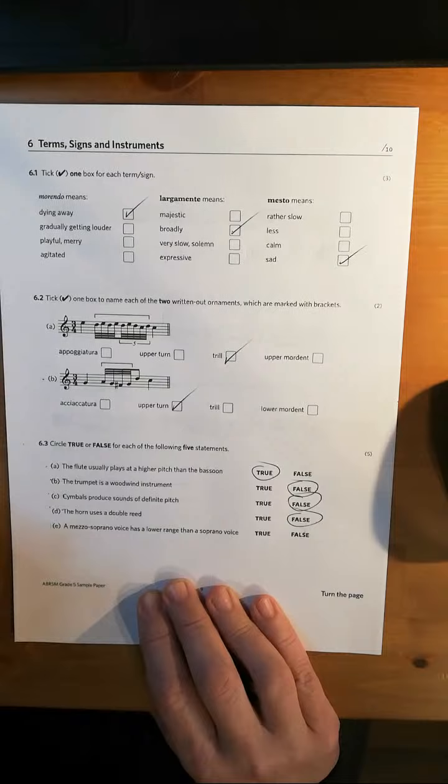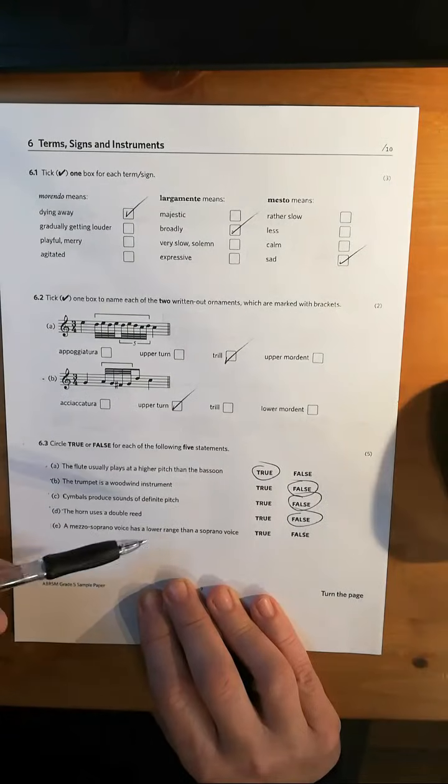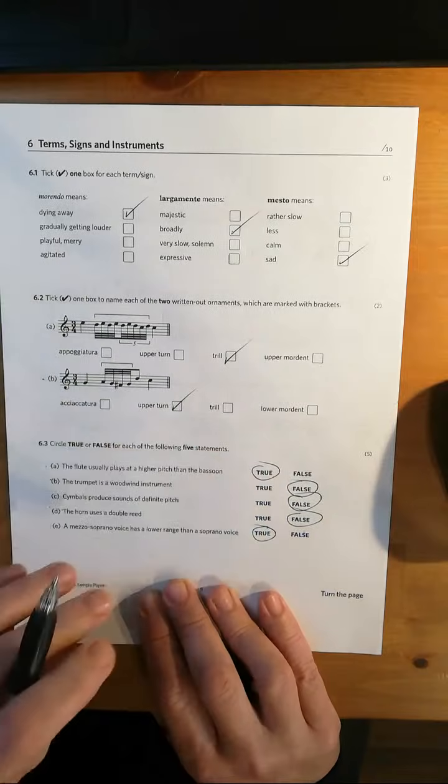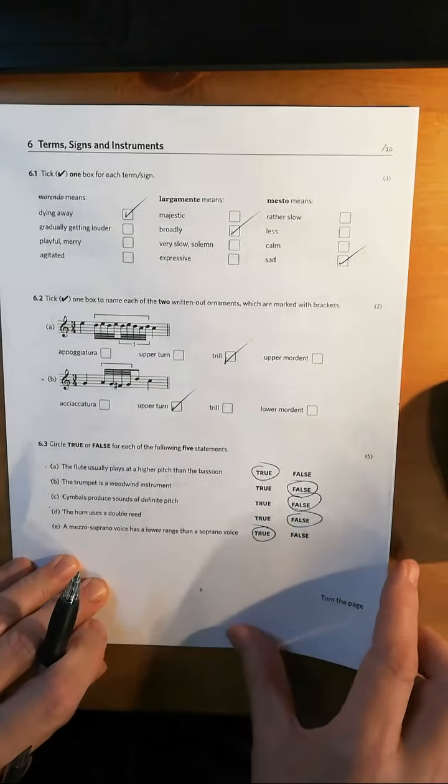Mezzo-soprano. You think a soprano is lower than a mezzo-soprano? Yes. E. Oh, sorry, lower range, true. Sorry, I'm not reading it carefully. You're all correct, yes.